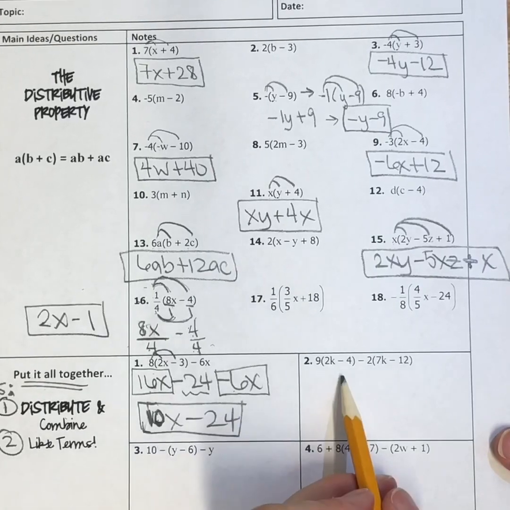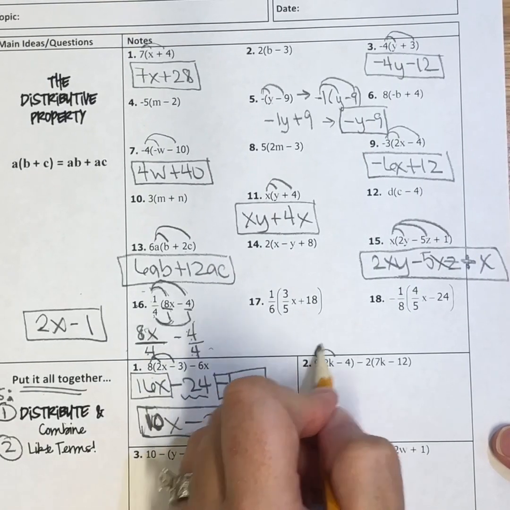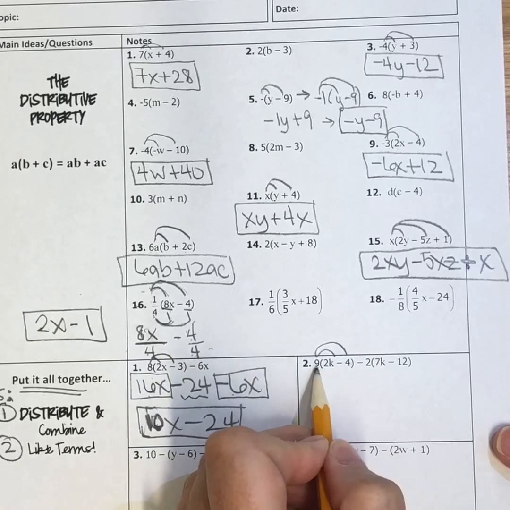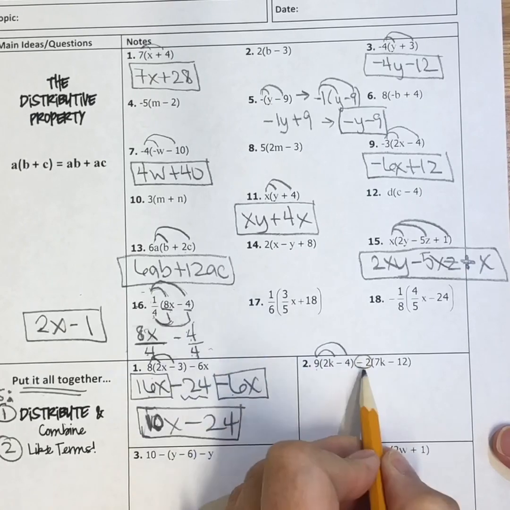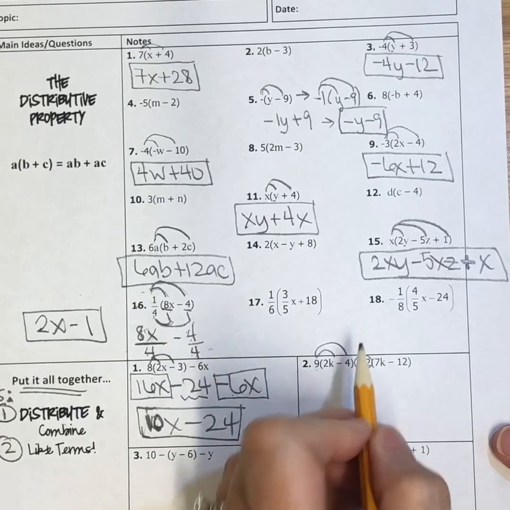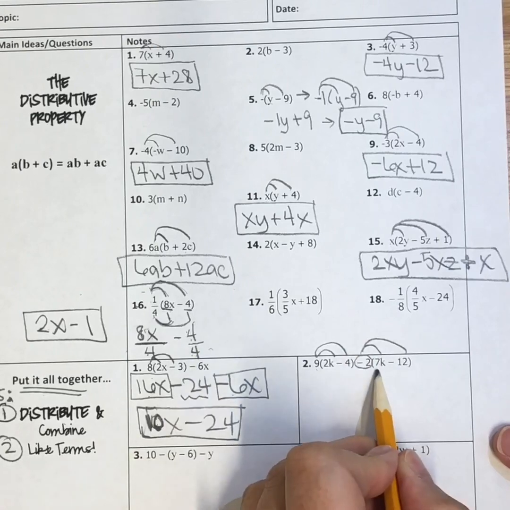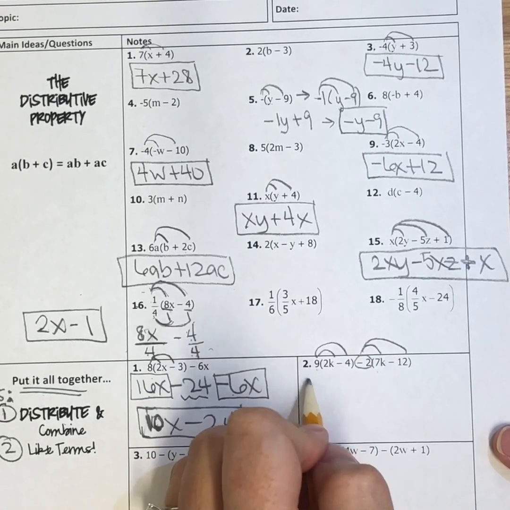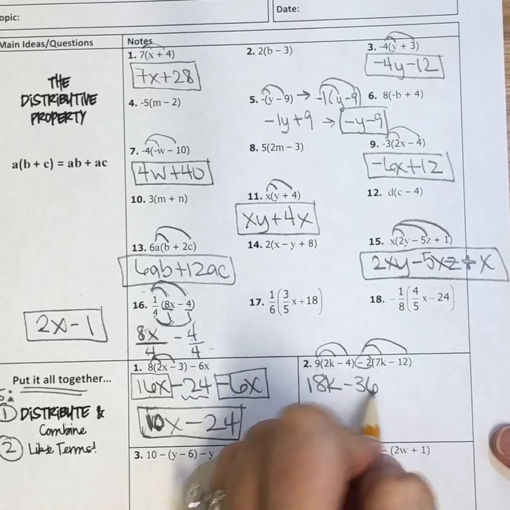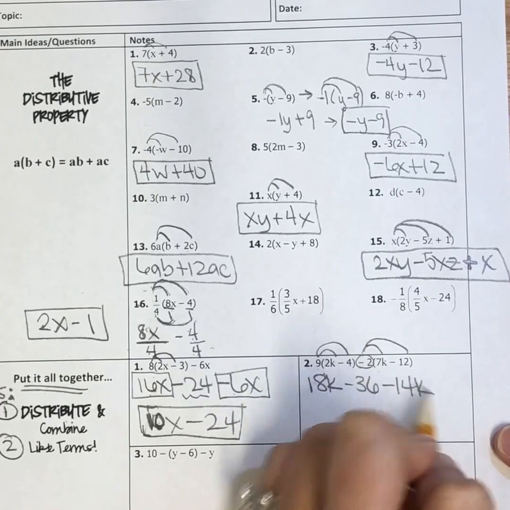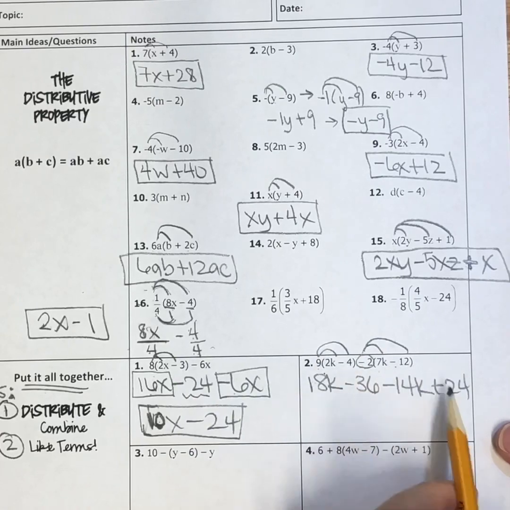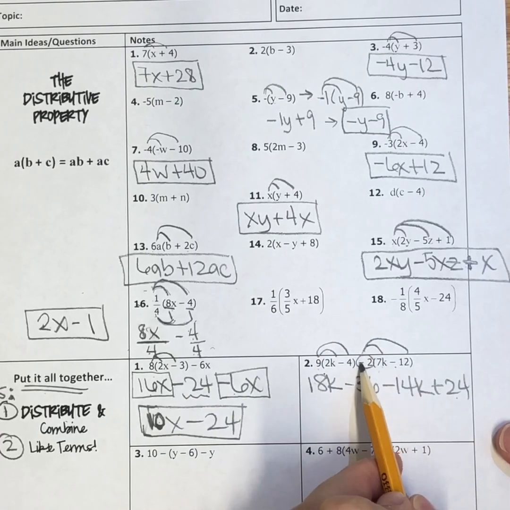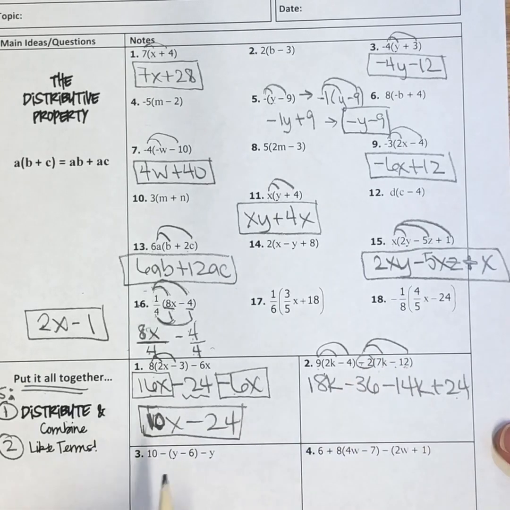So sometimes, like in number 2, you actually have to distribute twice. So in the first set of parentheses, we distribute 9. In the second set of parentheses, we distribute the whole negative 2. You've got to take the sign in front of the number that's being distributed. So we get 18k minus 36 minus 14k and plus 24, because a negative 2 times negative 12 is 24. You have to keep the sign with the term that you're distributing in the parentheses.